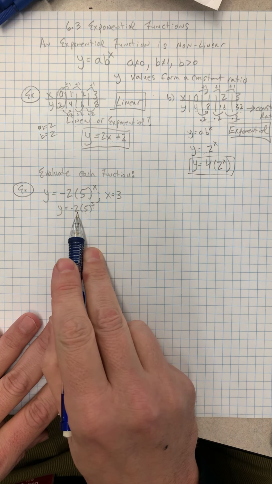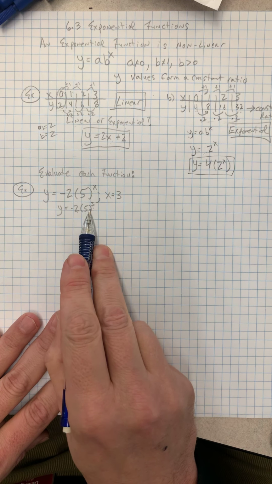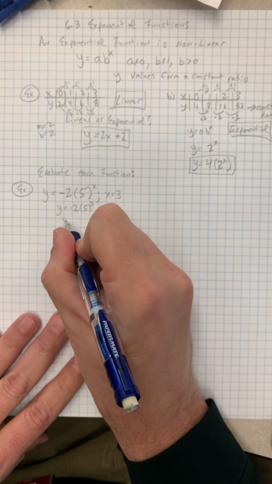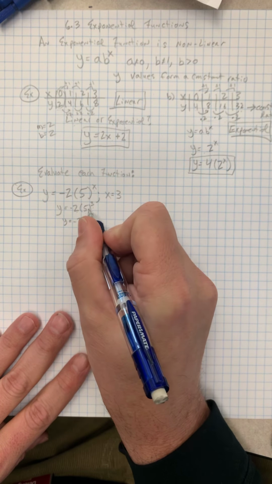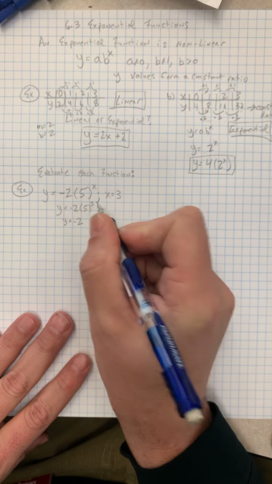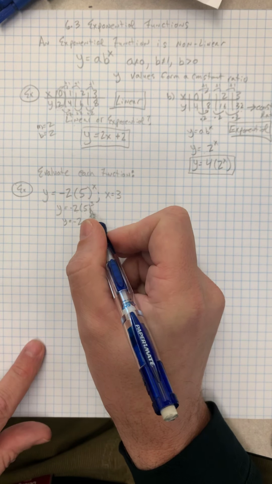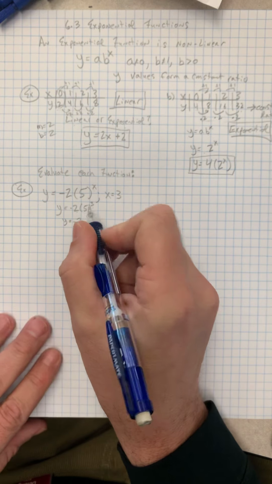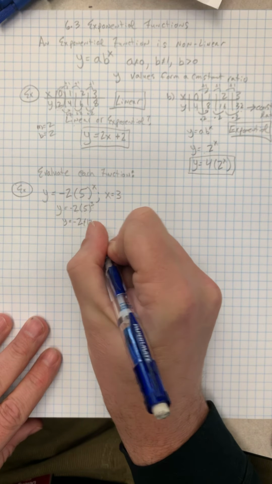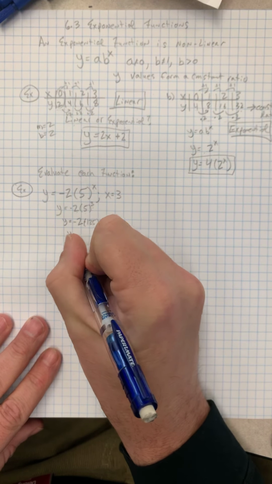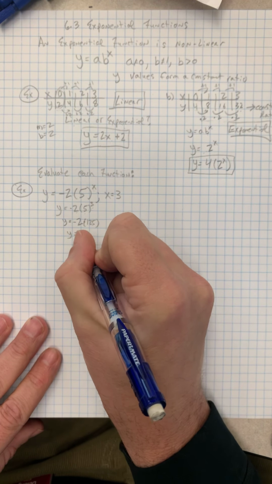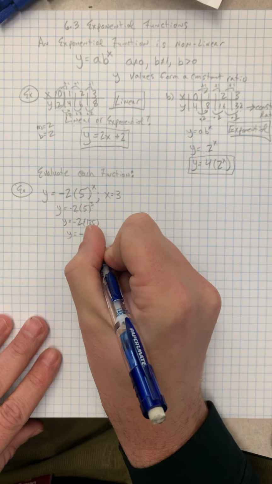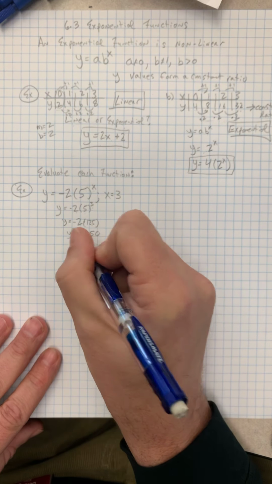Exponents come before multiplication. PEMDAS, parentheses, exponents. Exponents first. Don't laugh, because somebody's going to do it. Negative 2 times 5 to the third. Well, 5 to the third, 5 times 5 is 25, times another 5 would give me 125. Negative 2 times 125, well, if I double it, it's 250, and I've got a negative times a positive, so it's negative 250.